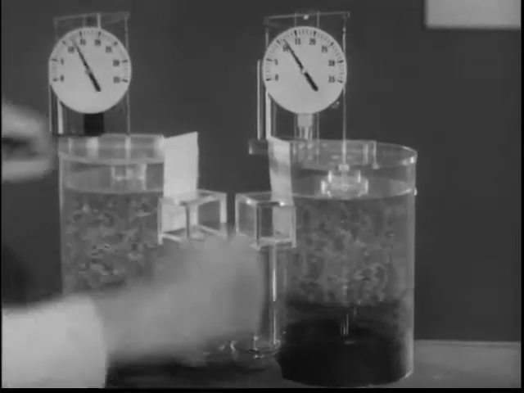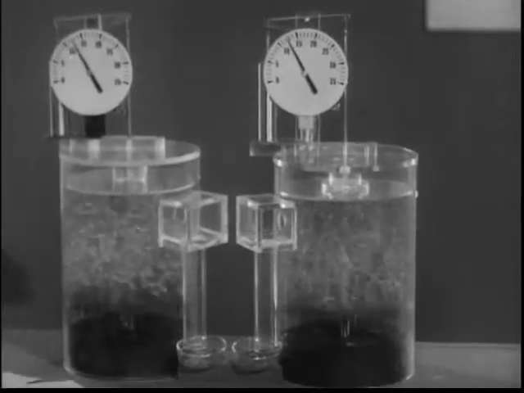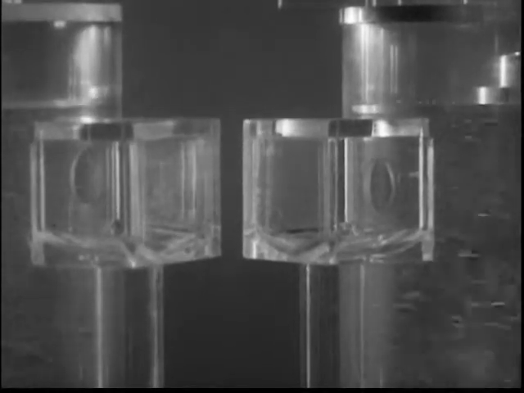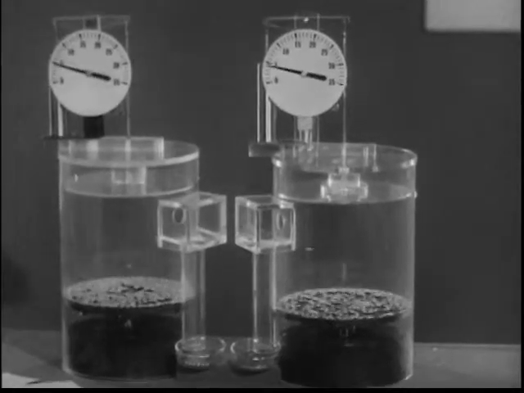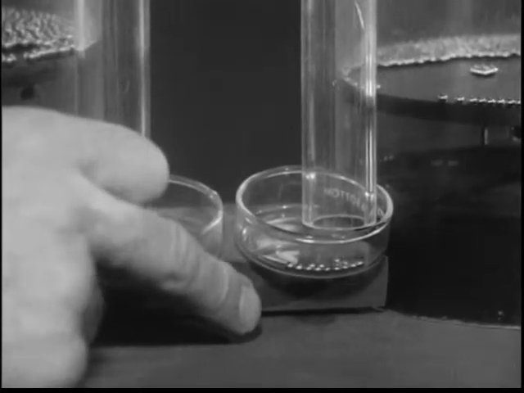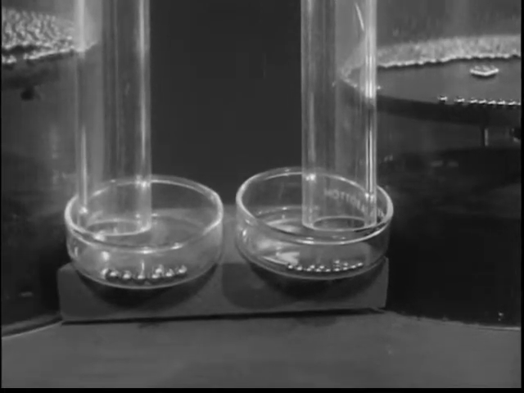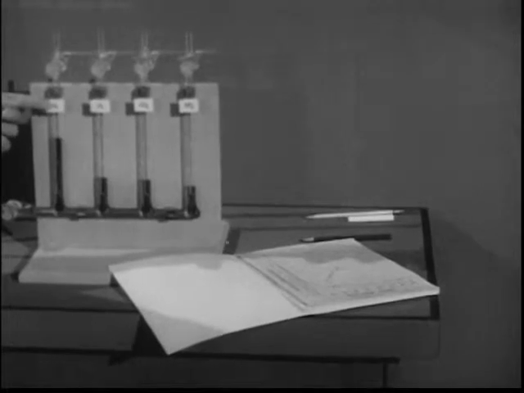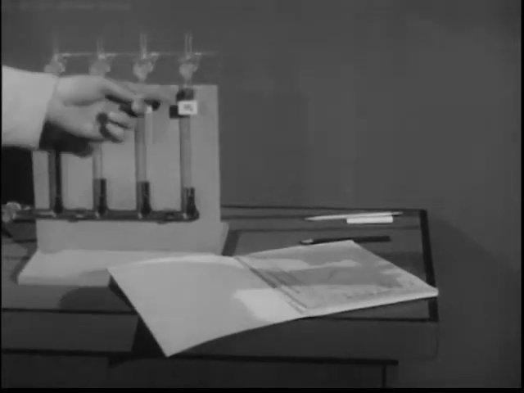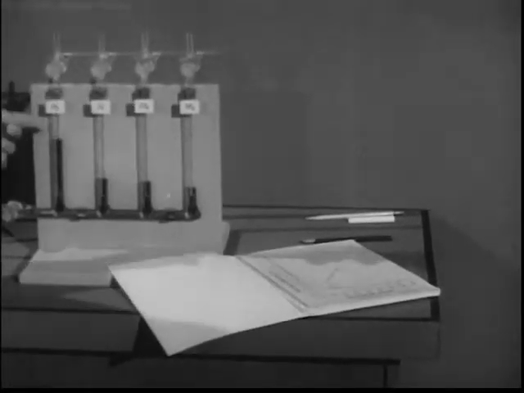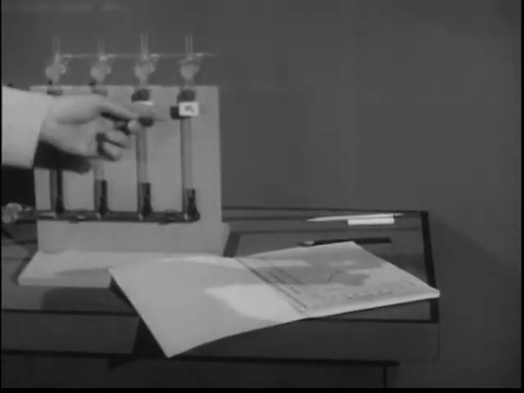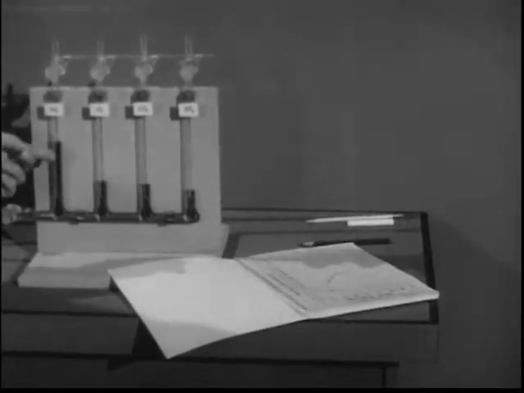Let's start the escape. More of the lighter marbles have escaped than the heavy marbles. So we have a model which interprets the fact that light molecular weight gases escape faster than heavier molecular weight gases. The lighter molecules travel faster, have a higher molecular velocity than the heavier gases at the same temperature.